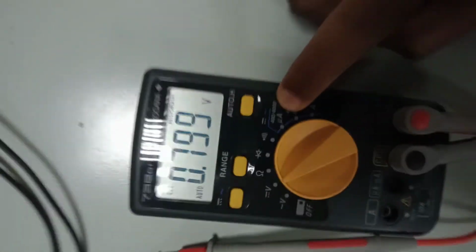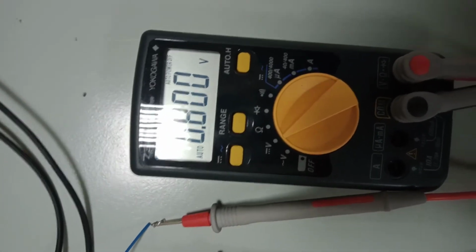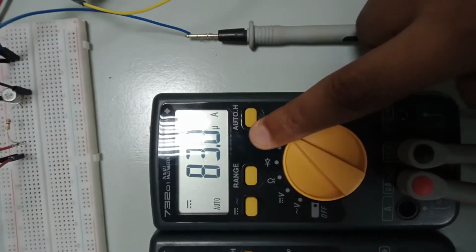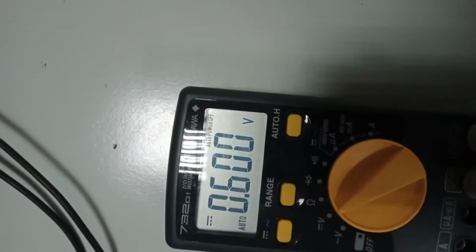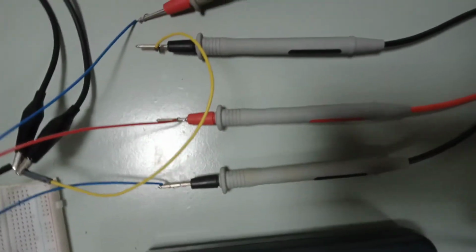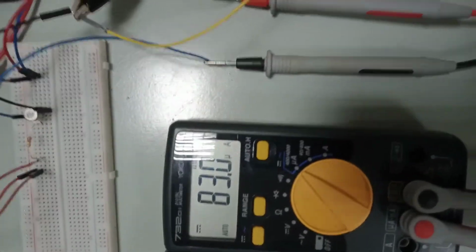So this is VCE. So next I will further adjust that to like 0.6. So this is 0.6 volts, and here this is the IC value, right? Then I will change this one to 0.4 volts. So at 0.4 volts, this is the IC value.